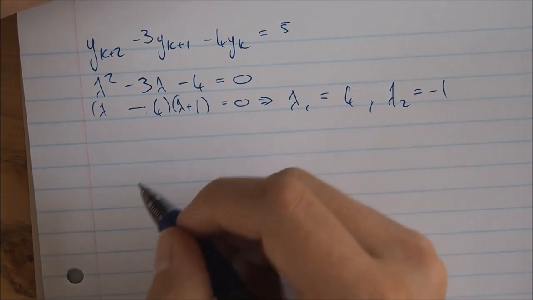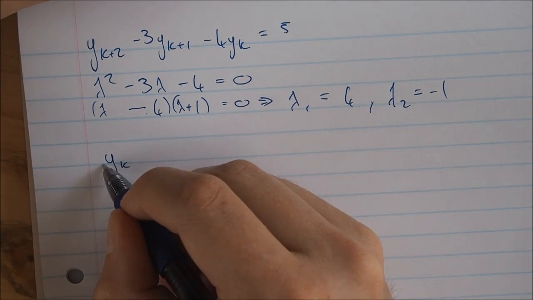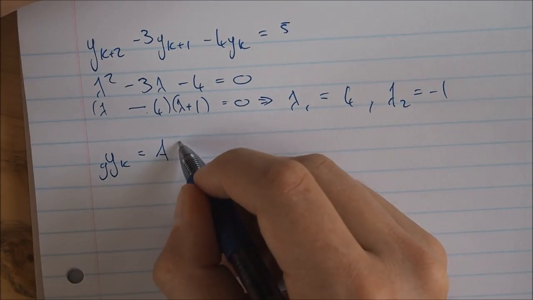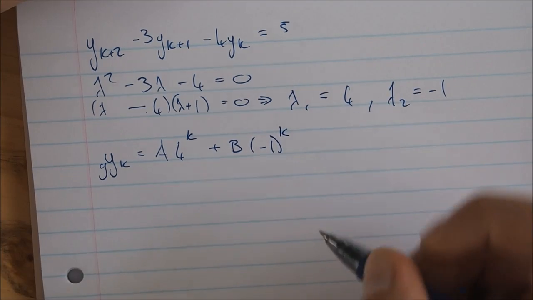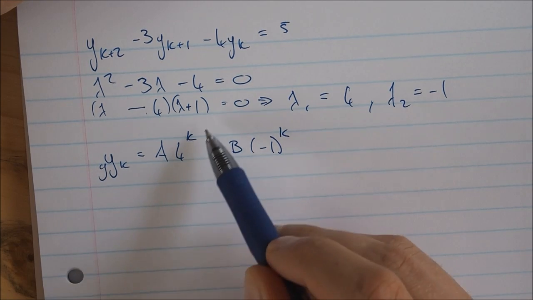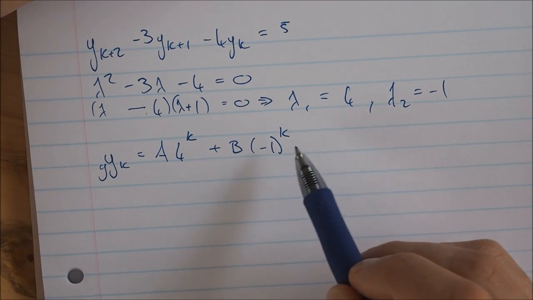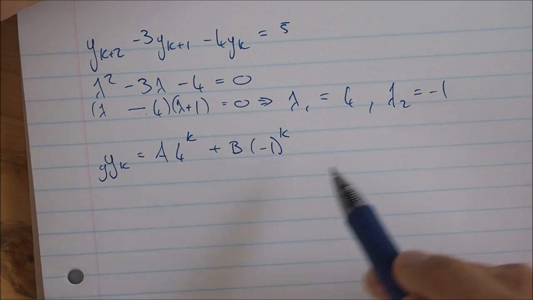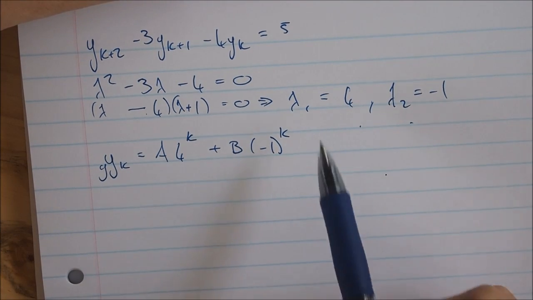Okay. And so the general solution, yk, and you can denote this as a general solution, maybe a g there, is equal to a, some constant, 4 to the power of k, plus b times minus 1 to the power of k. Right? So this term is going to exponentiate, grow up and increase as k increases. And this term here is going to oscillate. Okay, so minus 1 to the power of 1 is minus 1, minus 1 to the power of 2 is 1. So we have minus 1, 1, minus 1, 1. So you can see it'll oscillate. So this behavior will be growing and oscillatory in nature.